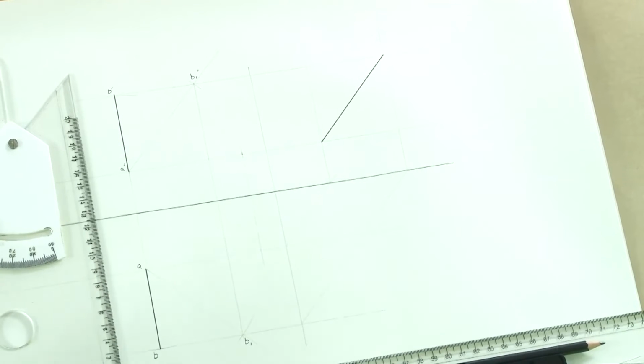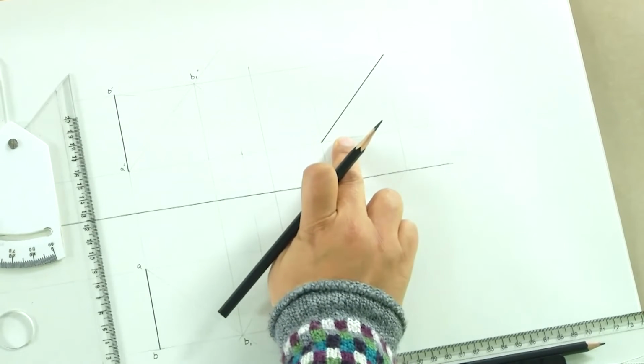It is contained in a plane which is parallel to the side plane, which is exactly what we have got.